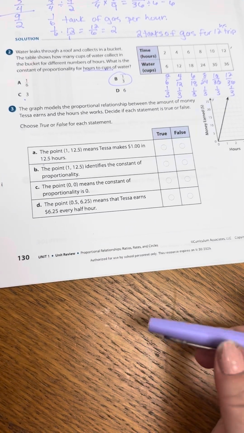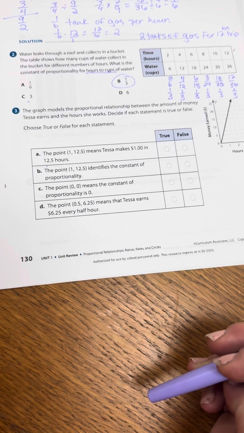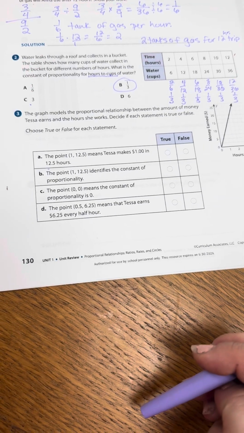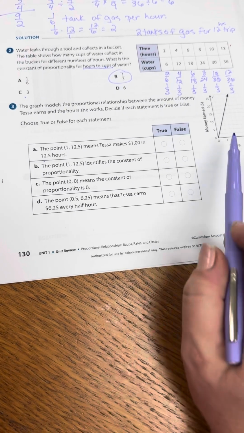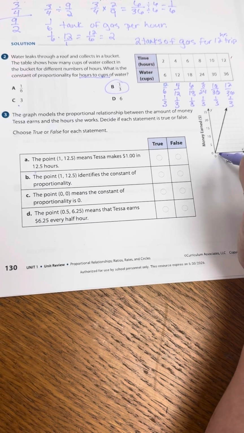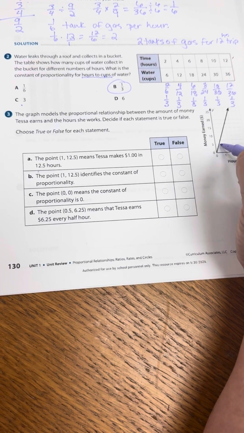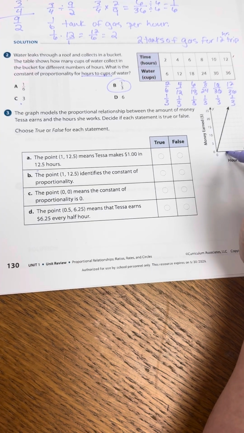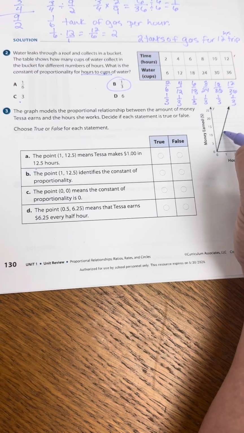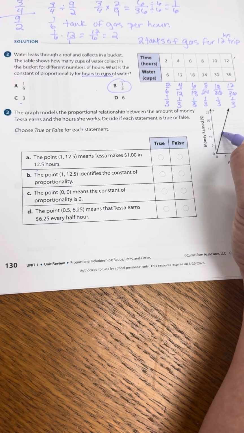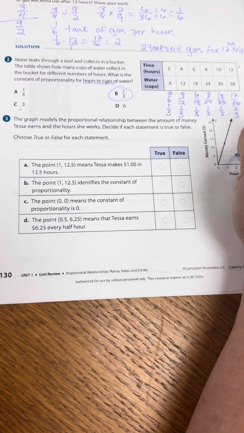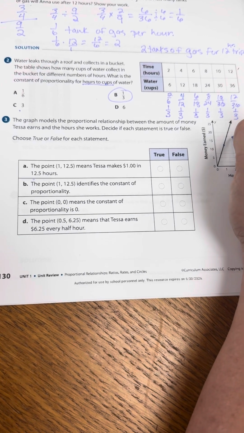All right, the graph models the proportional relationship between the amount of money Tessa earns and the hours she works. Decide if each statement is true or false. So here's the information that we need. So it looks like for a half an hour, she's making a little bit more than 5. If I find 1, maybe $12.50. 2, sorry, these lines are hard to see.